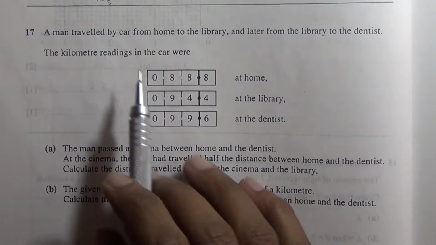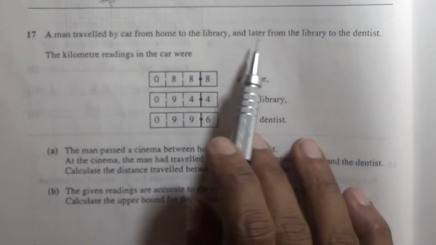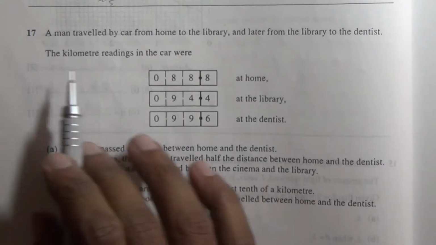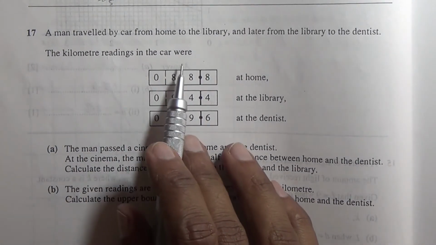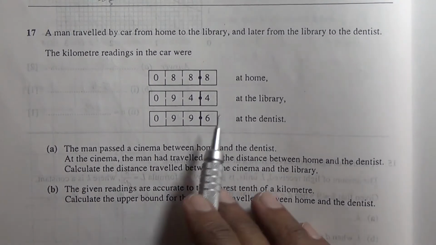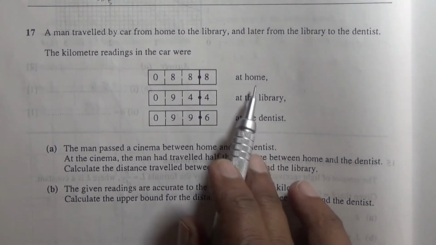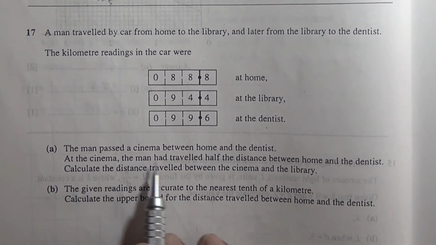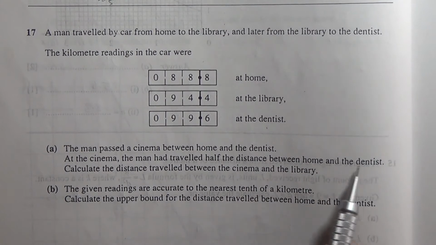A man traveled by car from home to the library and later from the library to the dentist. Home to the library, library to dentist. The kilometer readings in his car were as follows. The man passed the cinema between the home and the dentist. Between home and dentist, there's a cinema somewhere in between. At the cinema, the man had traveled half the distance between the home and the dentist.